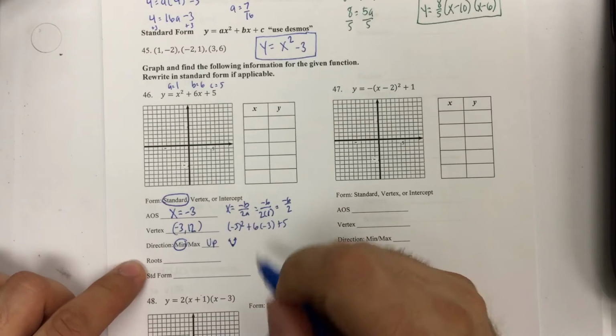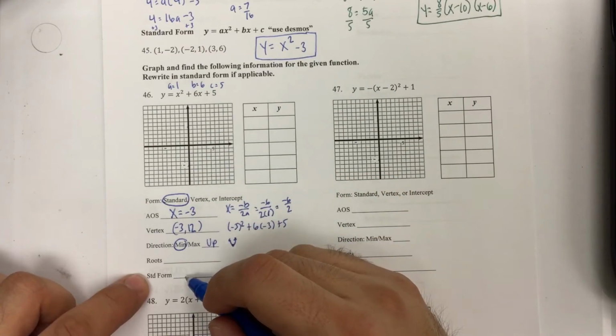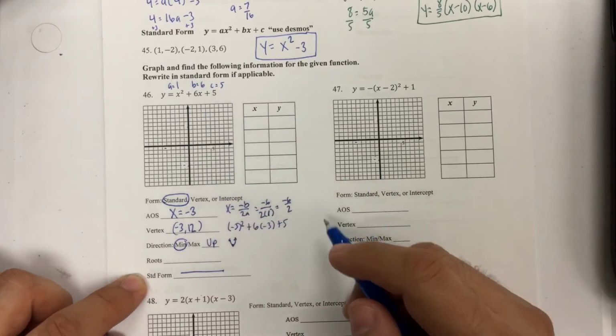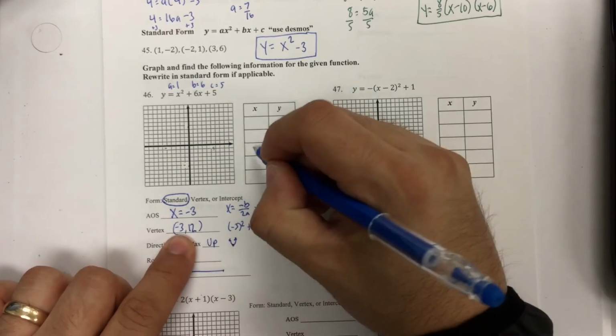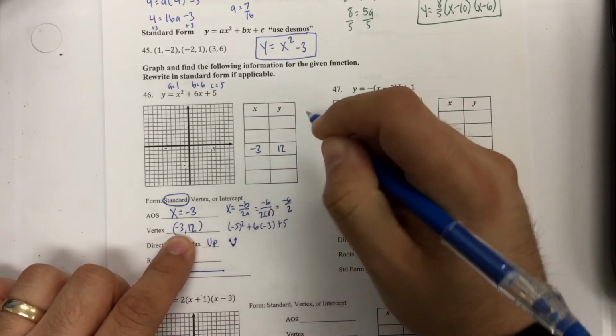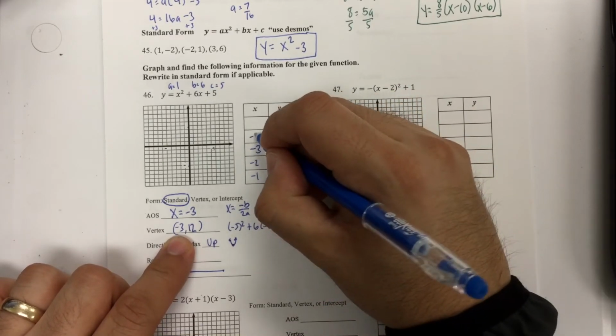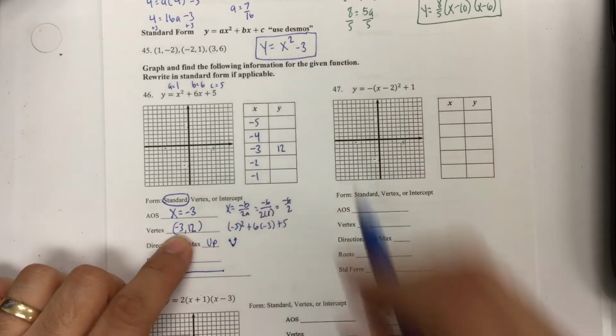Now for roots, we'll get that from the table or the graph. And for standard form, it's already done, so just put a line through it, right? Because this is standard form. All right, so I'm going to take my vertex of negative 3, 12 and place it in the middle of the graph. And then numbers that are bigger are negative 2, negative 1, smaller, negative 4, and negative 5.